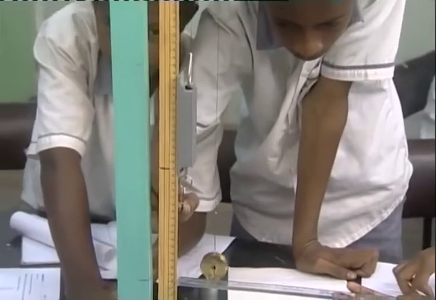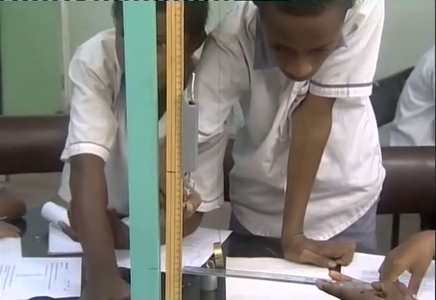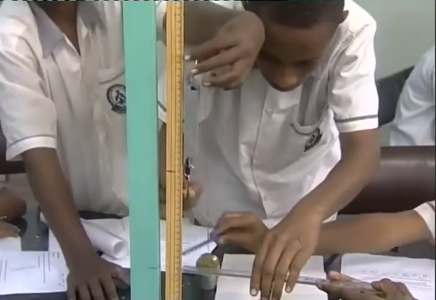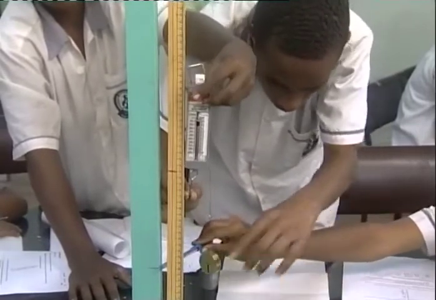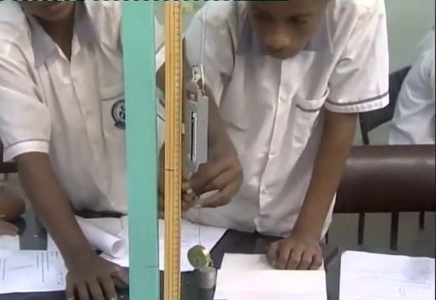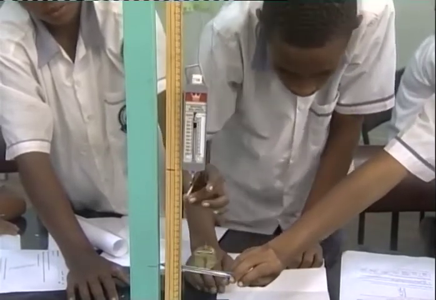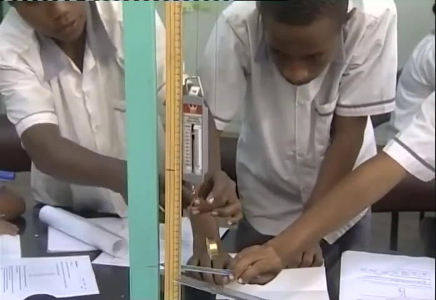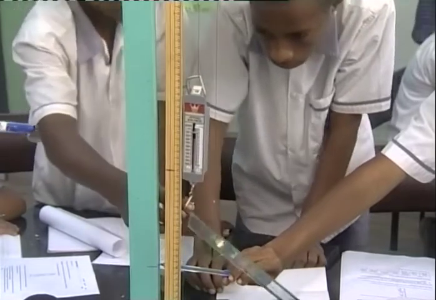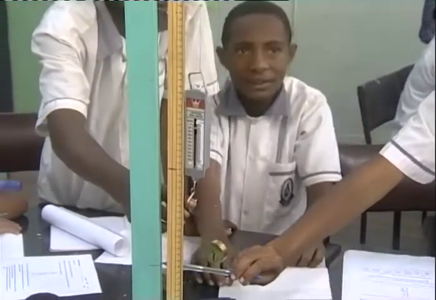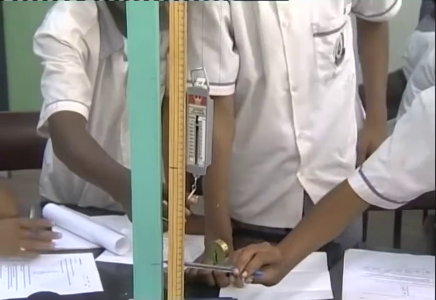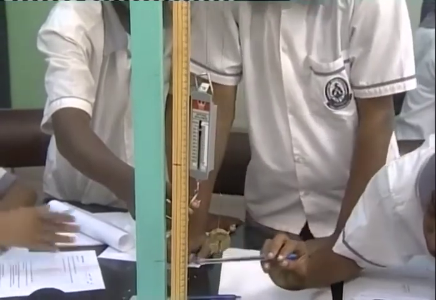So 400 grams, when you convert it to newtons, have it written there. No, not that, you are doing 500. That 100 is for another group. 400. Here, 4 newton. You are writing it in newton.